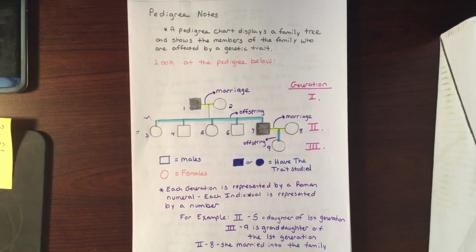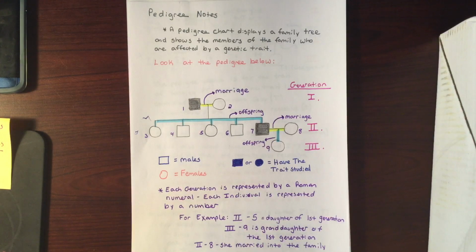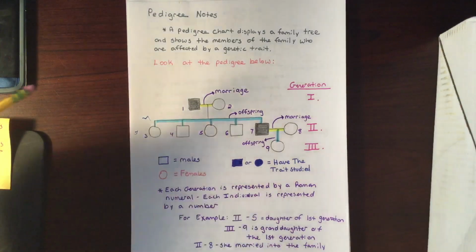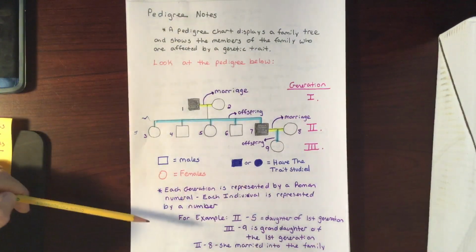You should have already copied or at least saved these someplace, printed them out, however you need them, the notes on pedigrees. The reason we do pedigrees with genetics is because we're actually utilizing genetic crosses when we go through and try to determine these particular individuals within the pedigree. What this pedigree chart is showing us is a family tree. We can look at a genetic trait and see how it gets passed from generation to generation.